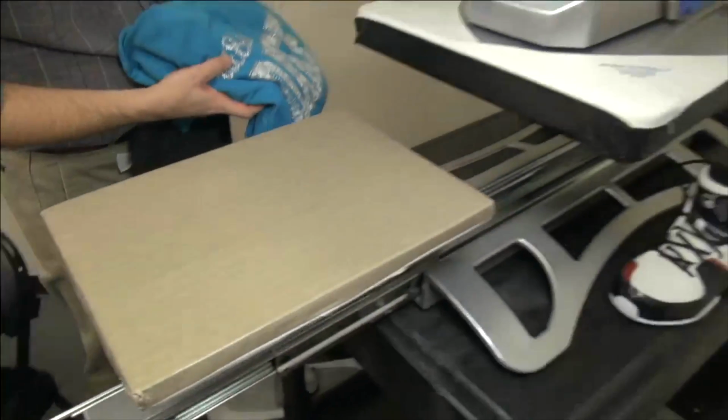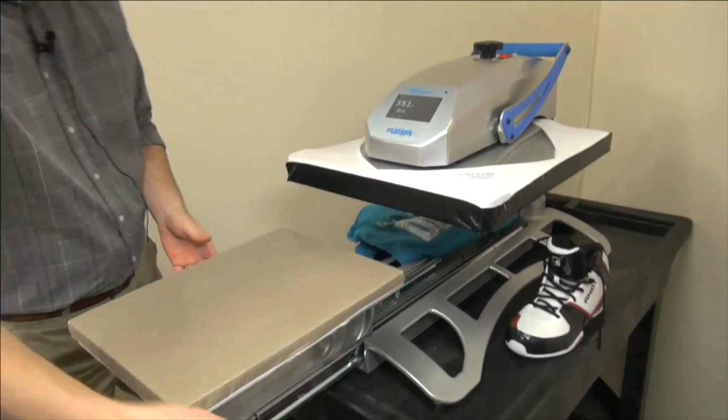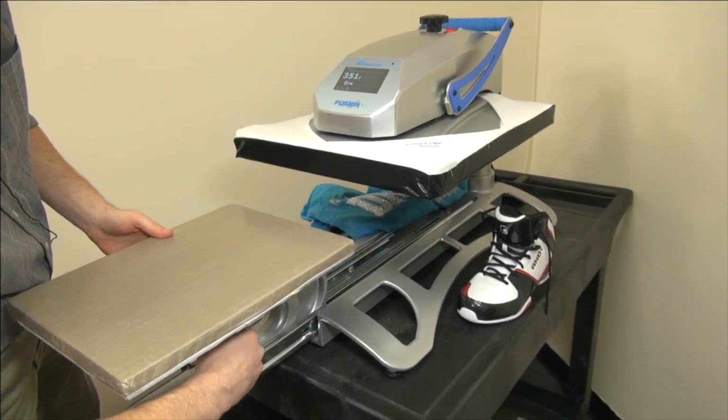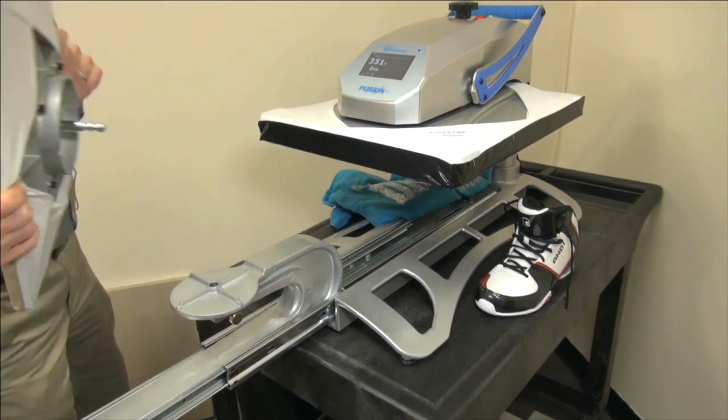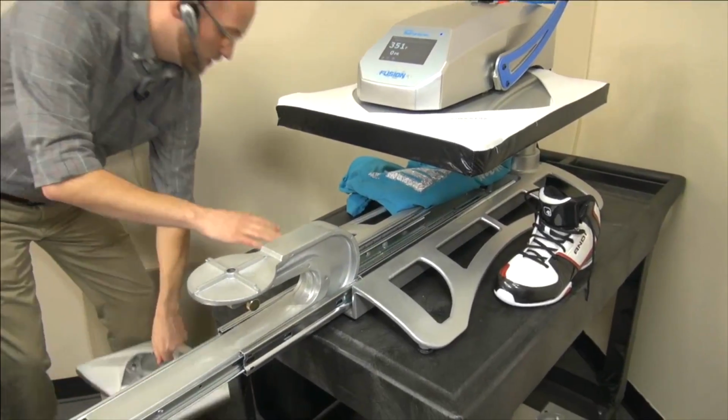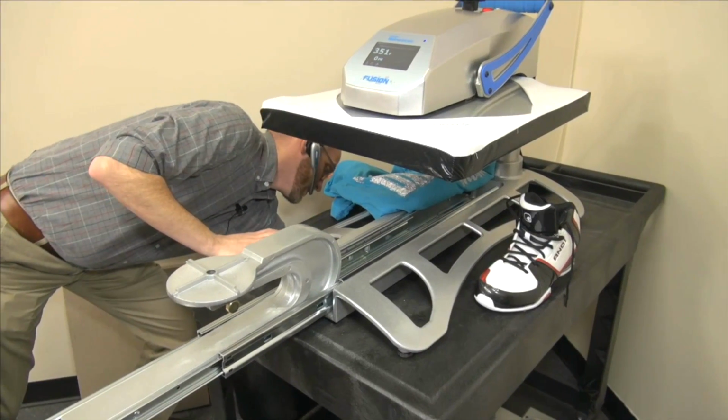And then one more cool application that you can offer to your customers is shoe customization. So we can take this off and just change the platen out again.